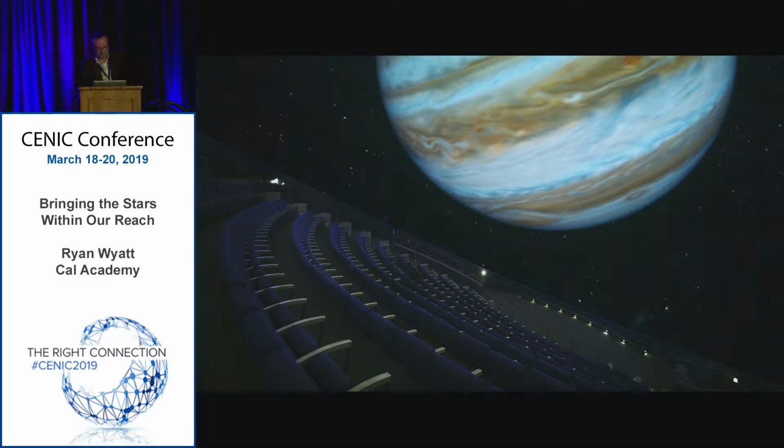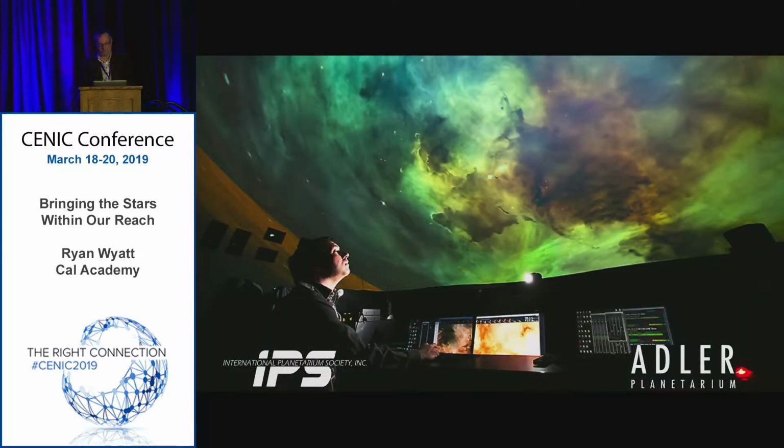So, as Ryan mentioned, the Adler Planetarium was the first planetarium in the Western Hemisphere. In 1930, it was founded. The first planetarium dates to 1923. So we're coming up on that centennial of the planetarium, and it's an interesting time to think about what that next 100 years will look like.